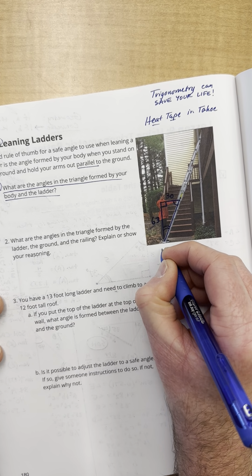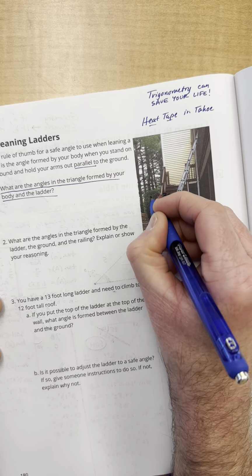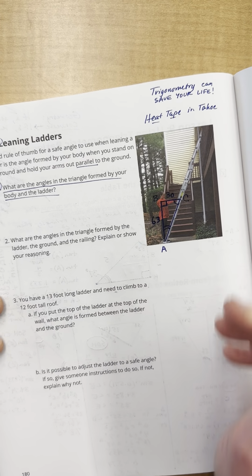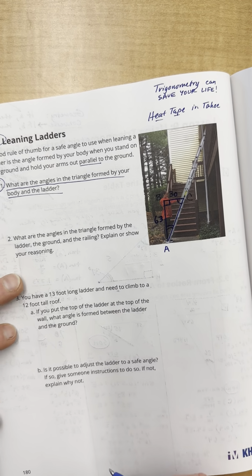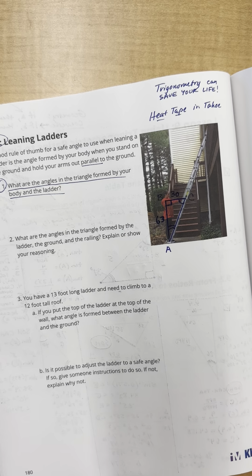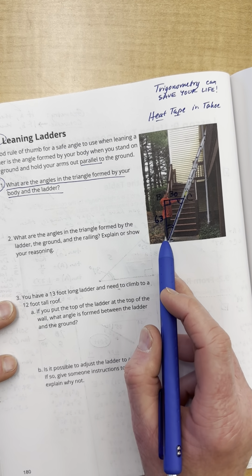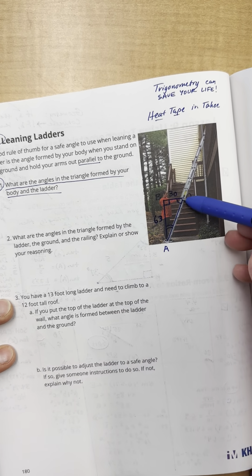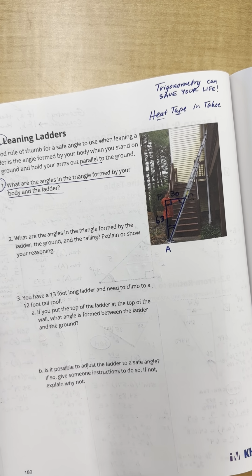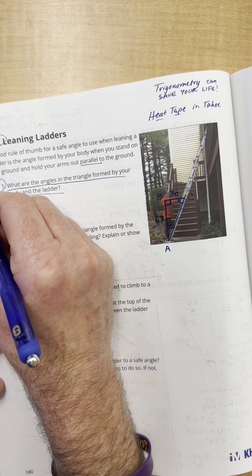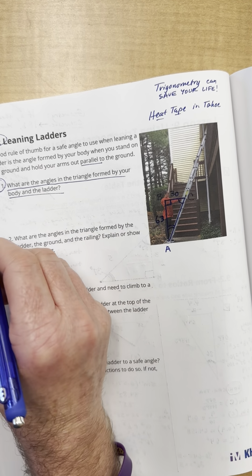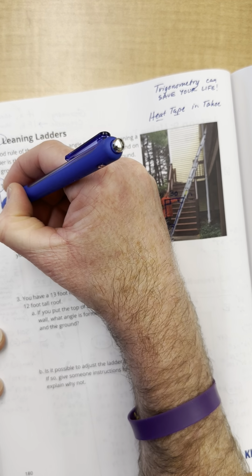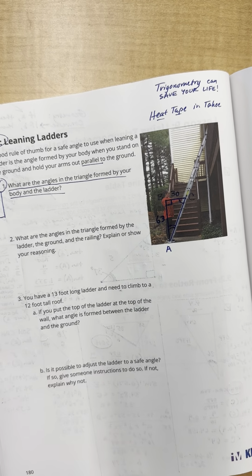So let's call this A, let's call this B, and let's call this C. Hopefully you can see this okay on my video. Gotta figure out A, gotta figure out C, and that's it. So set up your finish, angle A, angle C. I always recommend setting up your finish early so you can focus your brain.